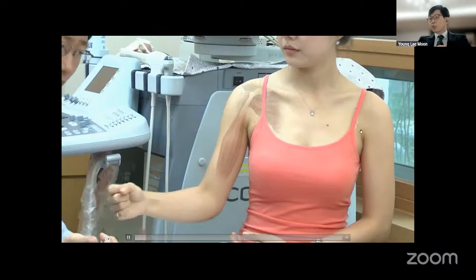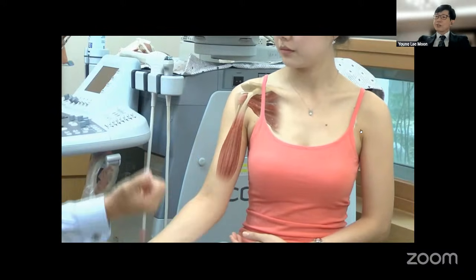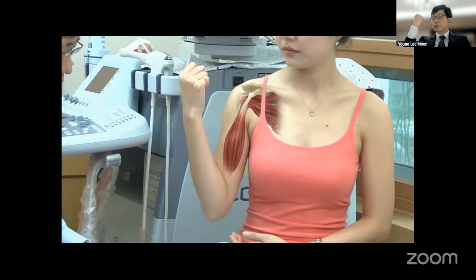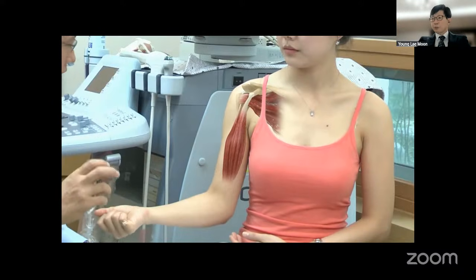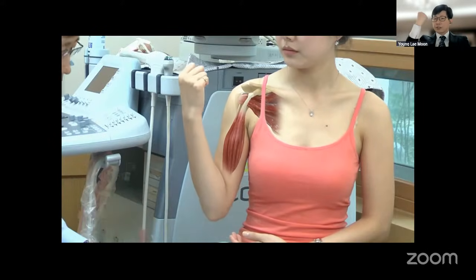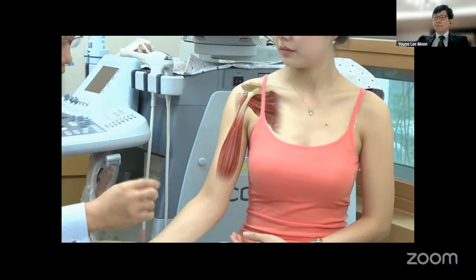This video demonstrates the functional anatomy of the biceps muscle. Notice the two primary actions: first, elbow flexion, bending the arm. Second, supination, rotation of the palm outward. Supination, flexion, flexion, supination.